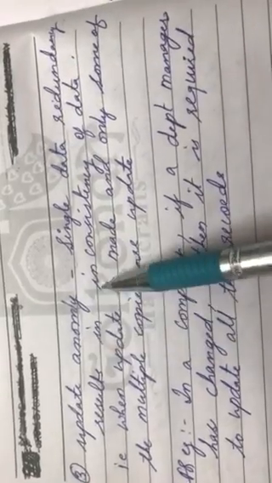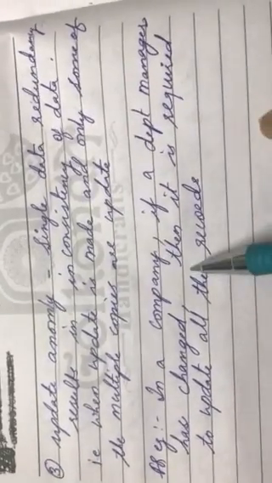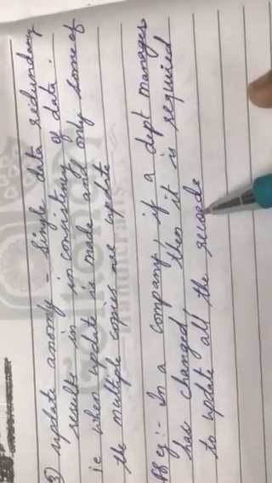The next one we have is the update anomaly. Update anomaly is when a single data redundancy results in inconsistency of data. That is, when an update is made and only some of the multiple copies are updated. For example, in a company, if a department manager has changed, then it is required to update all the records.